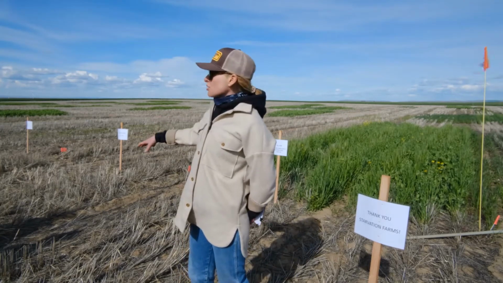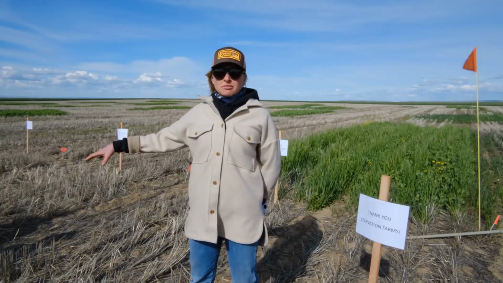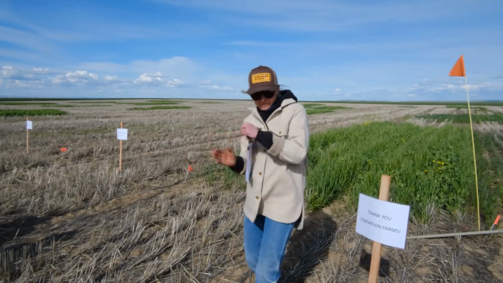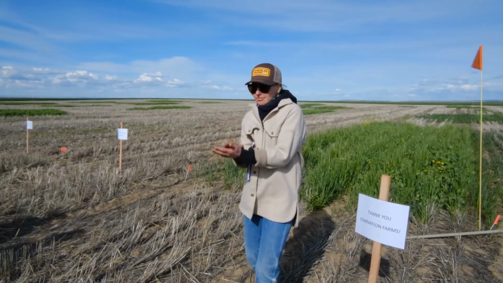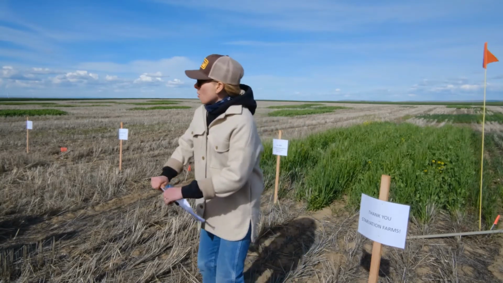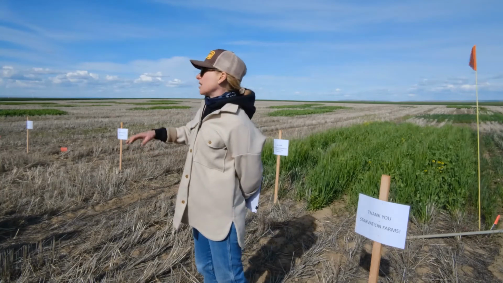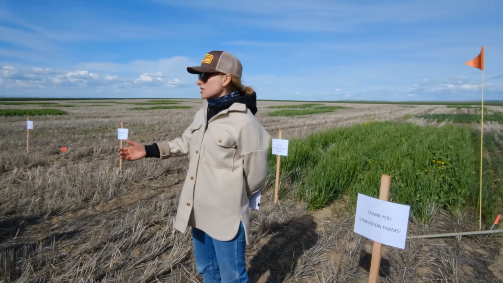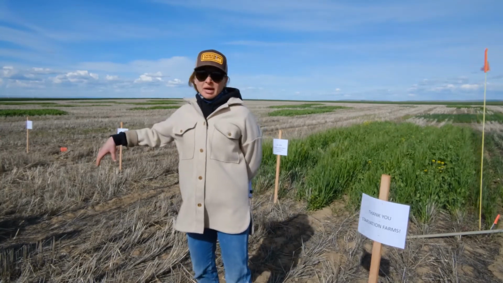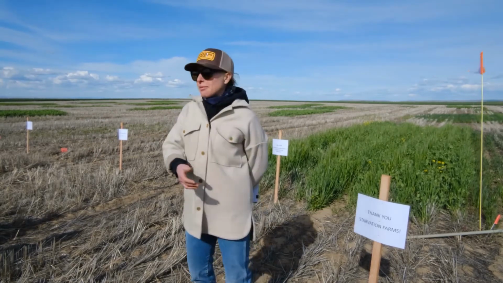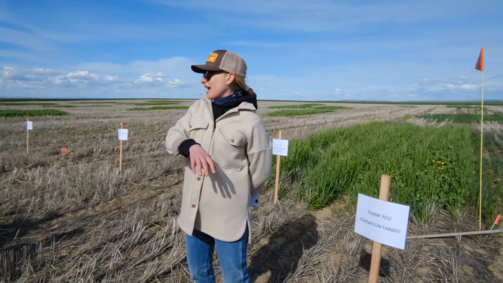This trial is hosted by Starvation Farms, so a big thank you to them. These trials are part of the Resilient Dryland Farming Alliance. This is a stream of federal money that comes to our station. It's a collaboration with the USDA ARS.